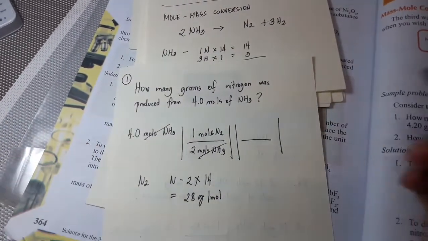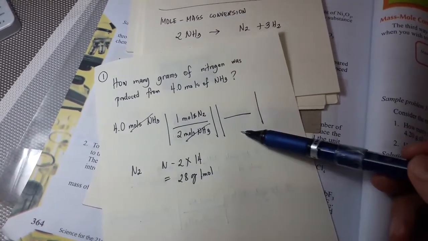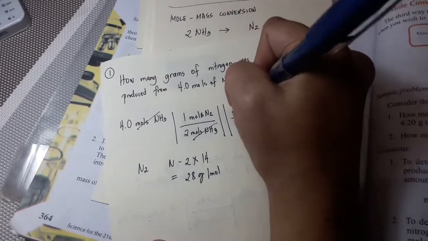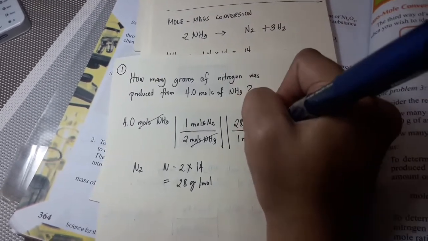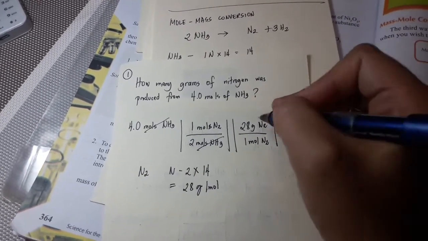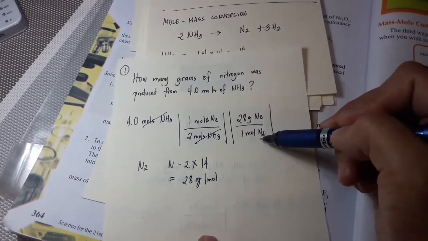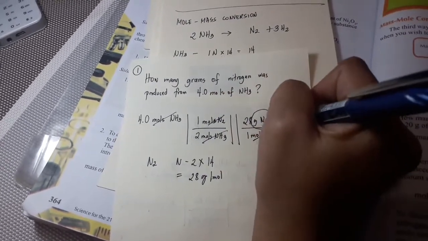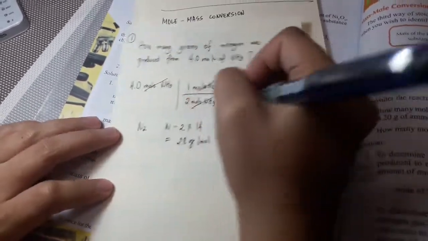My question is, where will you put 28 grams? In the numerator or denominator? That's correct. 28 grams nitrogen in the numerator and 1 mole nitrogen in the denominator. So this is just your formula mass. The reason why I put 1 mole nitrogen in the denominator is because I want to cancel, because this is my desired unit. Alright? So now you can just perform the calculation.